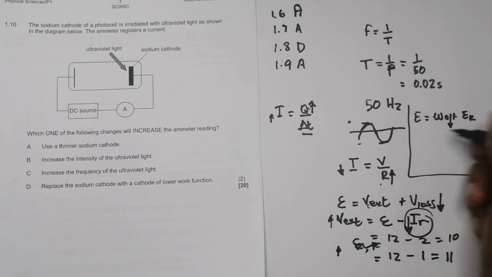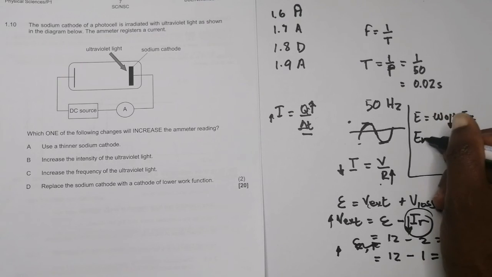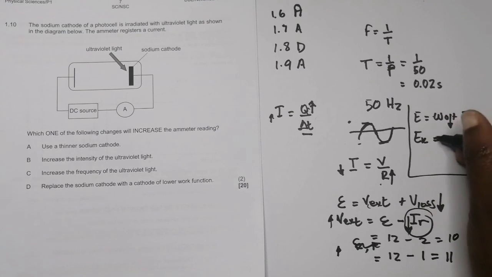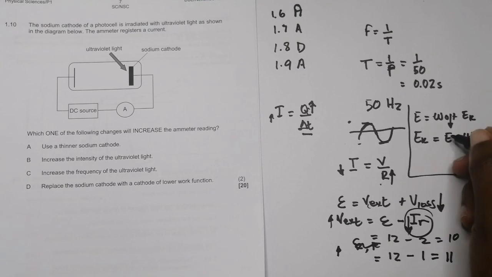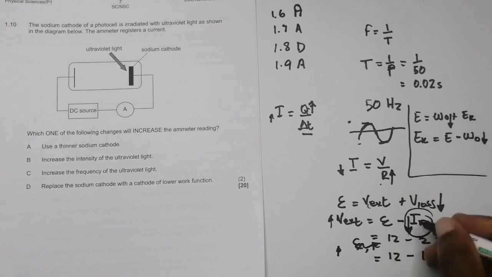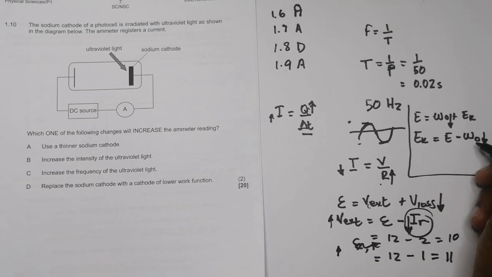So I have decreased the work function. Let me write Ek as the subject of the formula: Ek is equal to E minus omega 0. If you think about it, when I decrease the work function, E stays the same, so my kinetic energy would increase. It's almost the same thing that happened in the previous example.